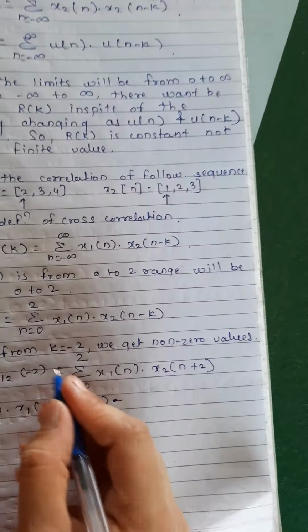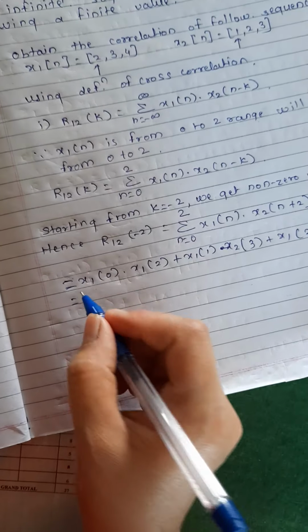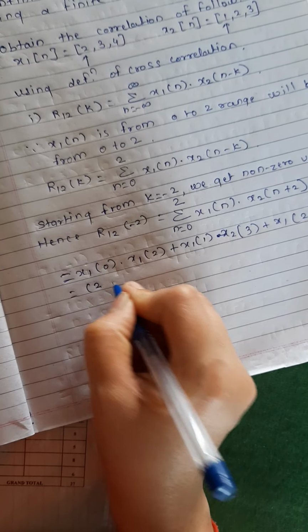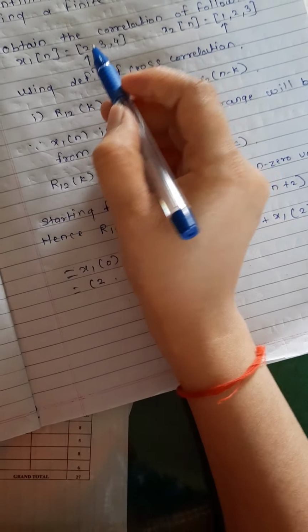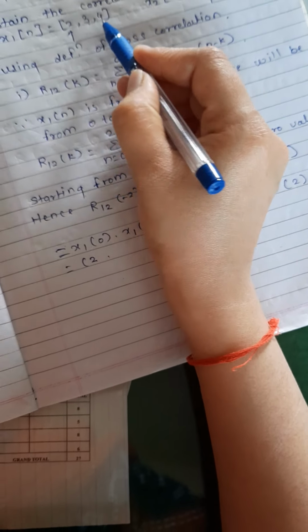What is the value of x1 of 0? The value is 2.